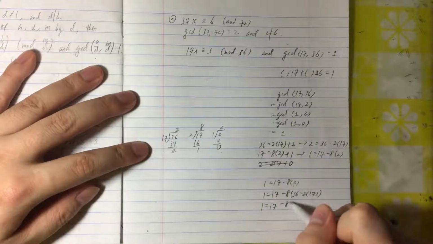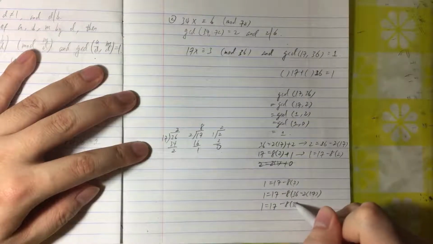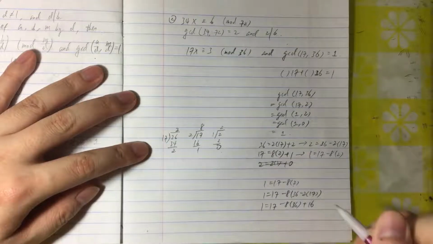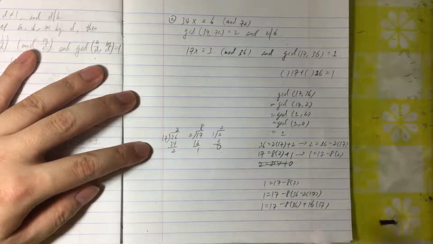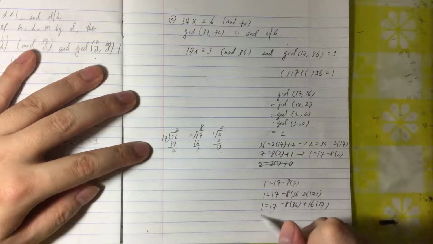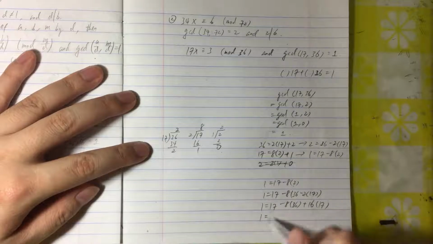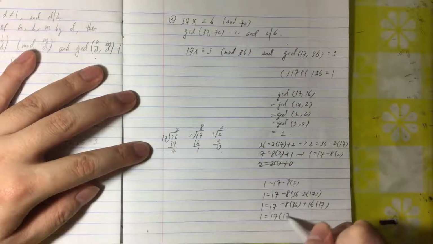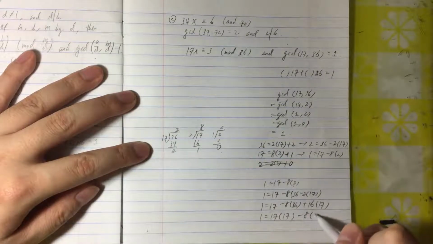Distribute a, I get negative a times 36 plus 16 times 17. If I combine like terms, 1 plus 16 is 17. That's 17 times 17 minus a times 36.